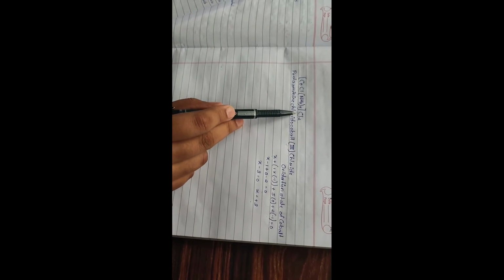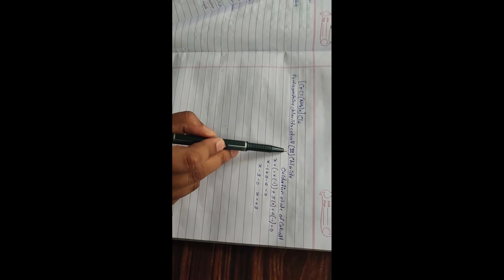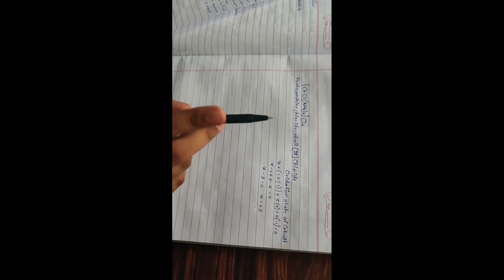Since the counter ion is there, we have to write it after the Roman numeral, that is chloride. We do not write the counter ion as chlorido. Only when it is a ligand do we write it as chlorido.